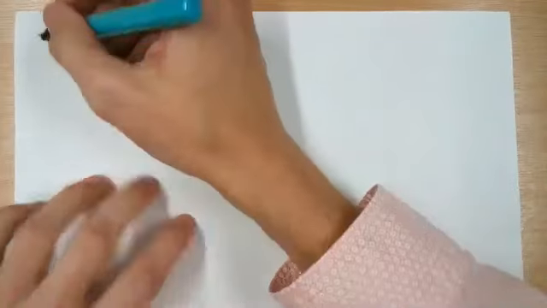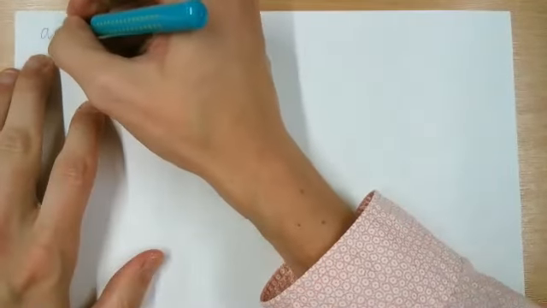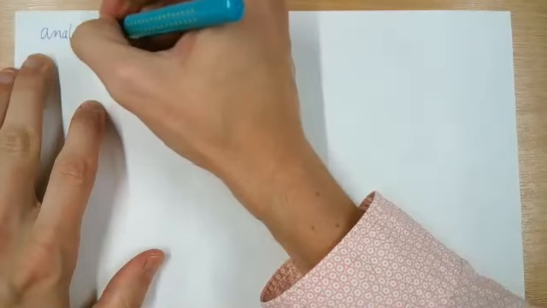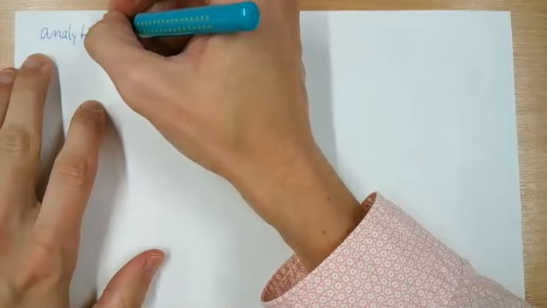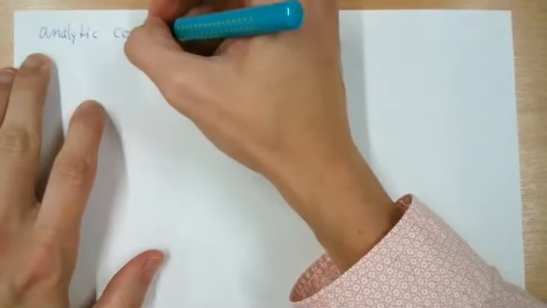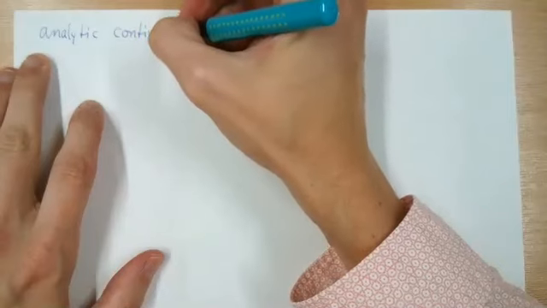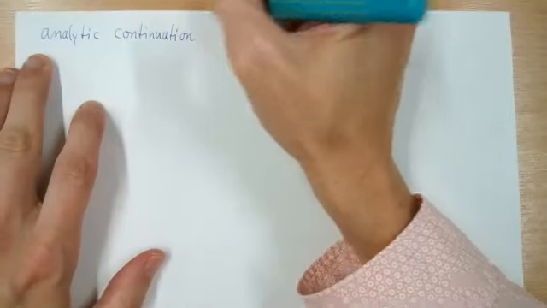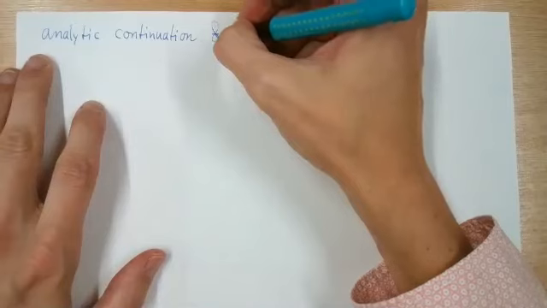So let me just take all this away. Let's think about analytic continuation now in these kinematic variables. Analytic continuation and monodromy.